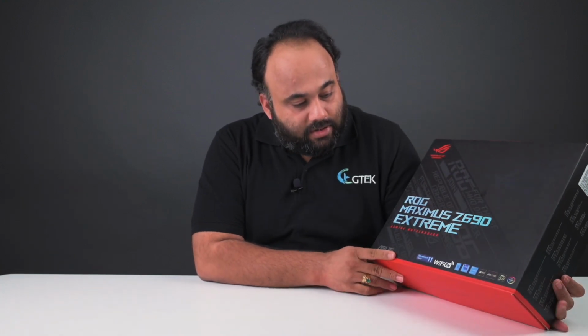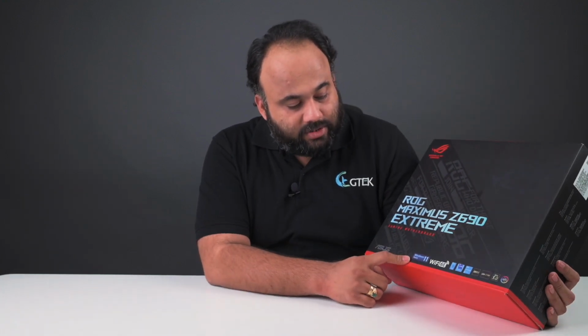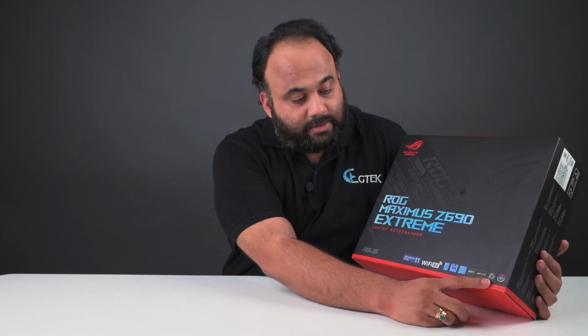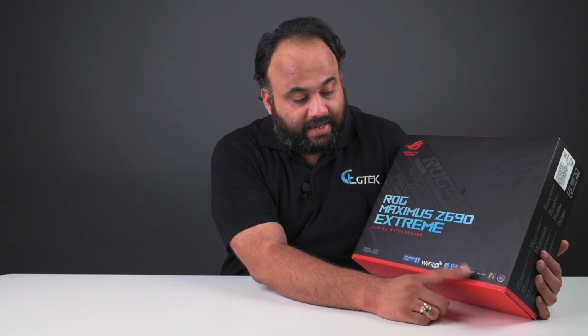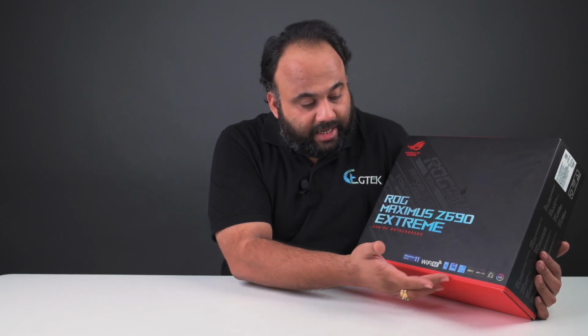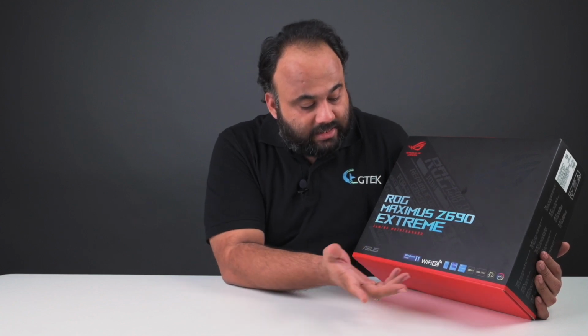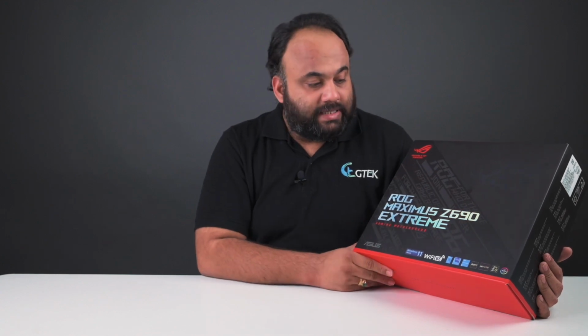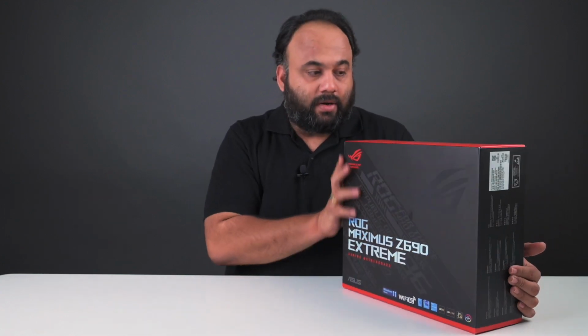It says Windows 11 ready, as is expected from the 12th generation and Z690. It clearly mentions Windows 11 ready, and PCI Express Gen 5, LGA 1700, DDR5, Asus Aura Sync, Intel Optane, Intel Core, and Z690 chipset. Apart from that, there's not much on the front side of the box. Let's see what's going on at the back side.